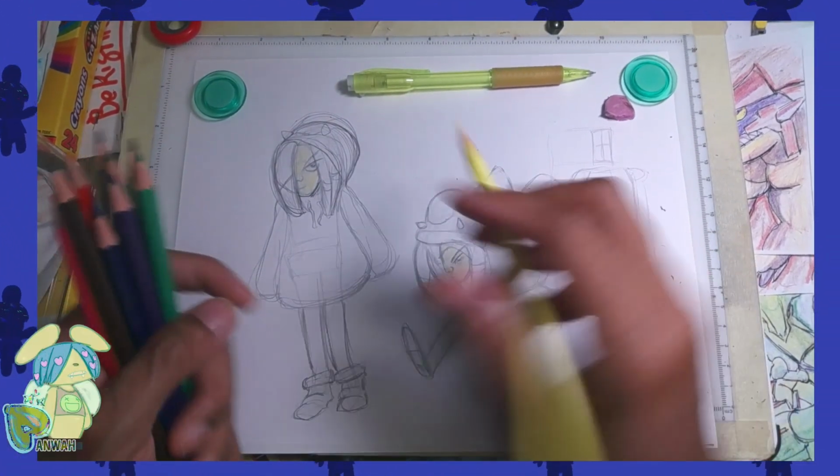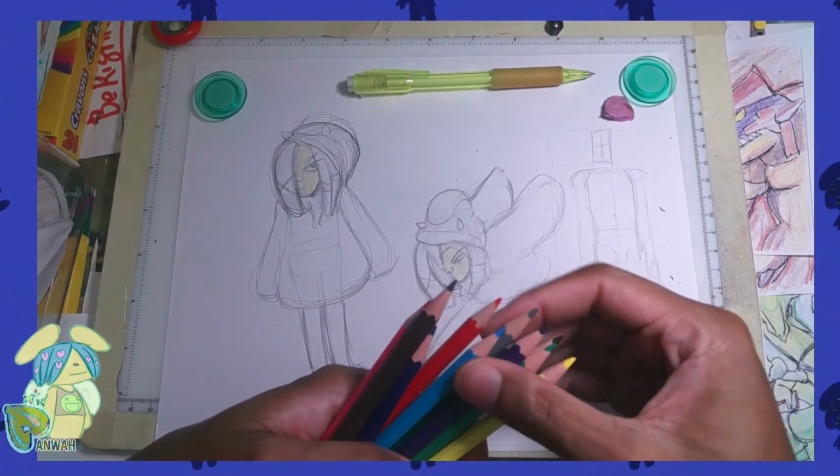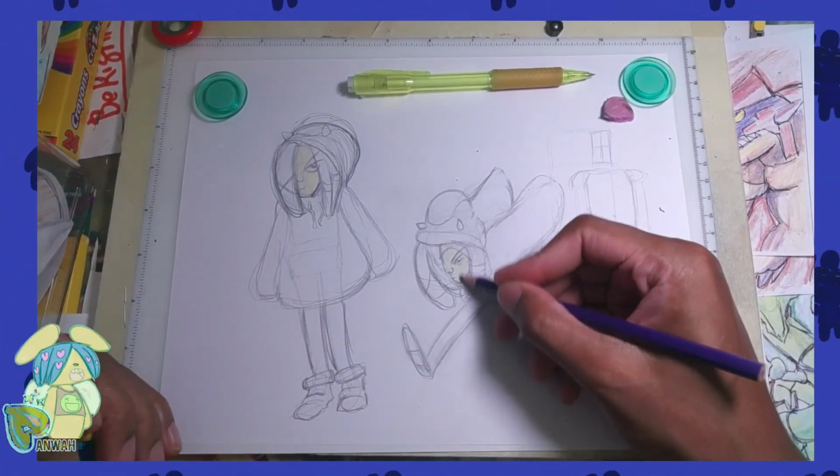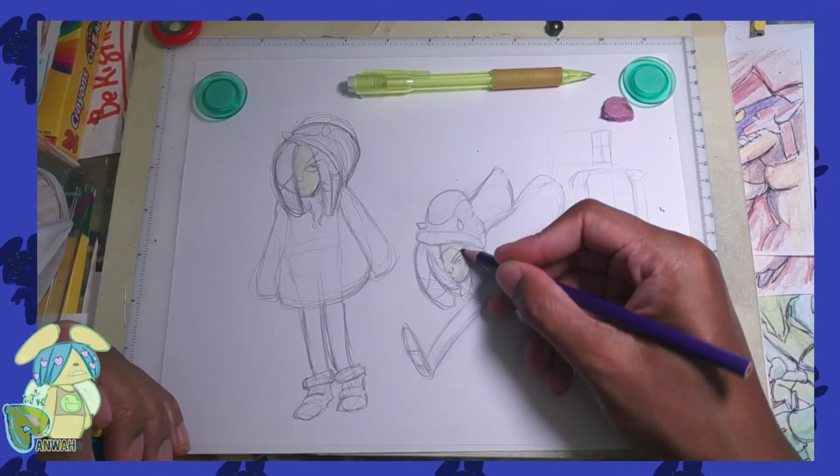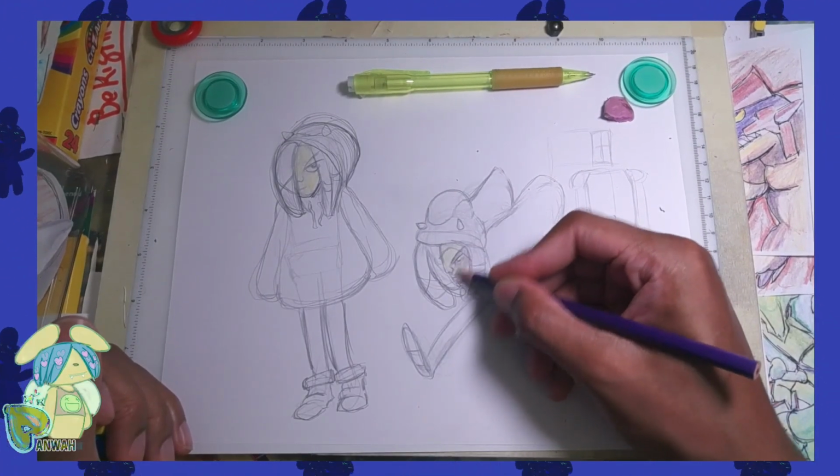And then I just colored over it with color pencils, like the technique that we used to do the blue ant character, the yellow guy, or yellow slug.